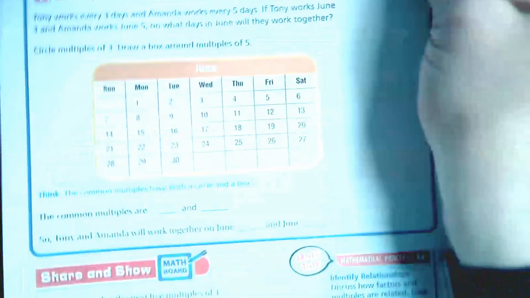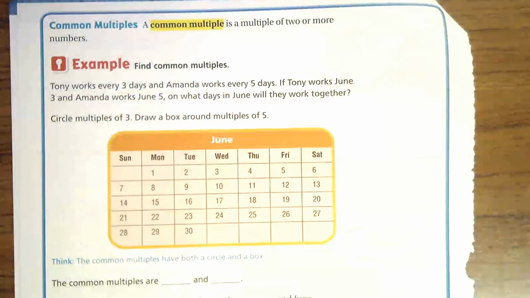We're going to move on to the back part of this page. So go ahead and turn your page. Common multiples. Now we've done common factors. That's where we take two numbers and find the factors that are the same. So, do you think common multiples might work the same way? Think about it for a second.